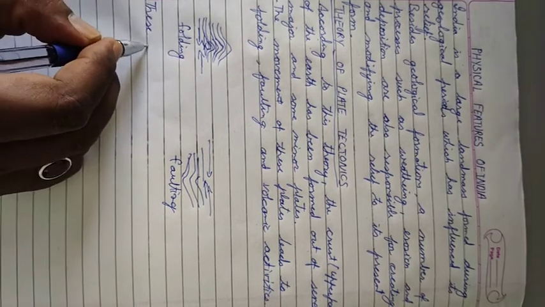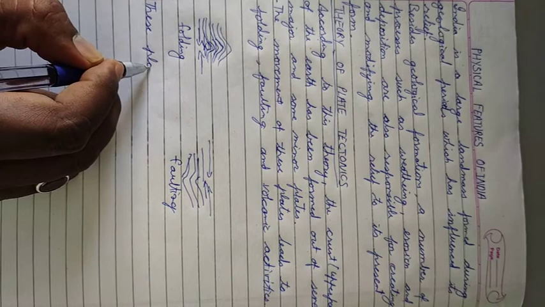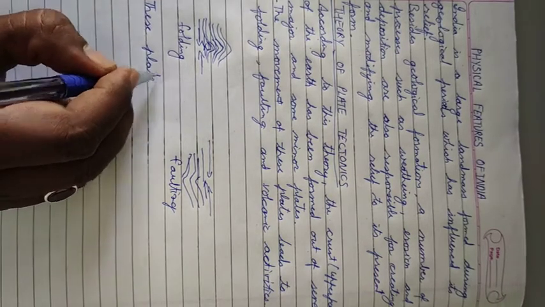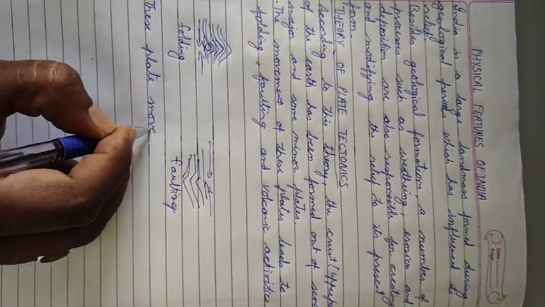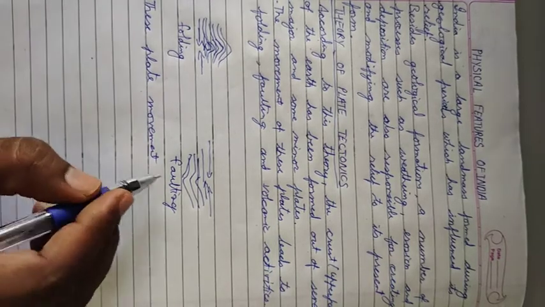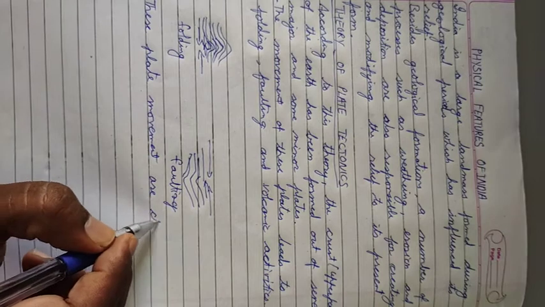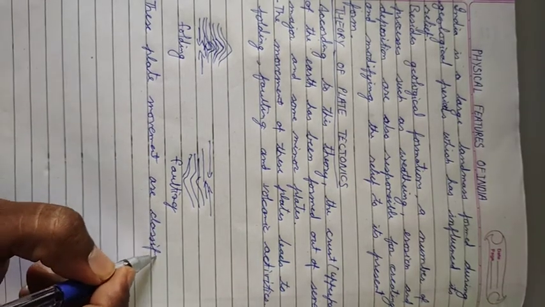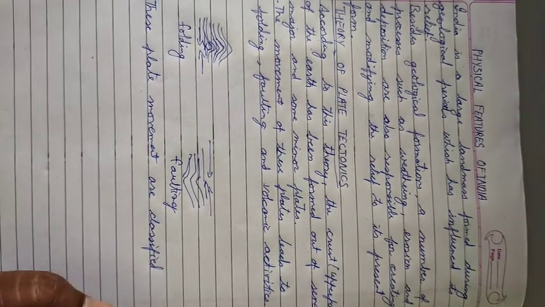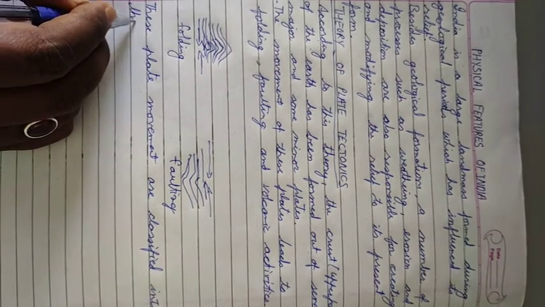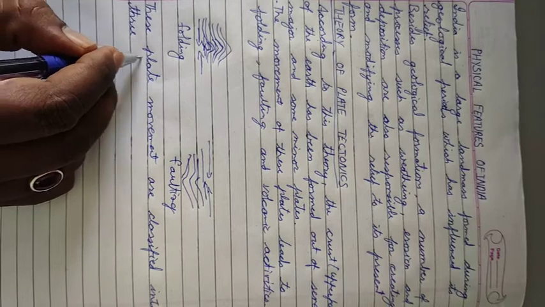These plate movements are classified into three types.